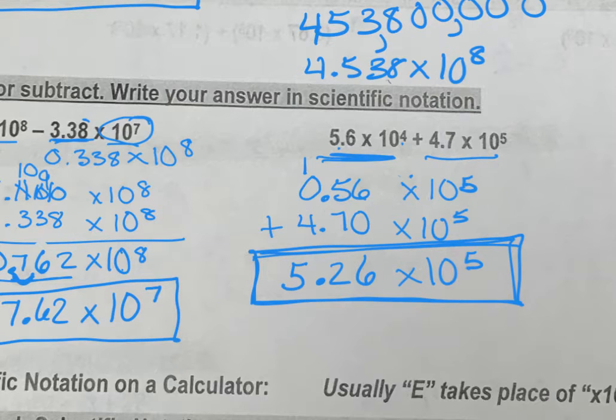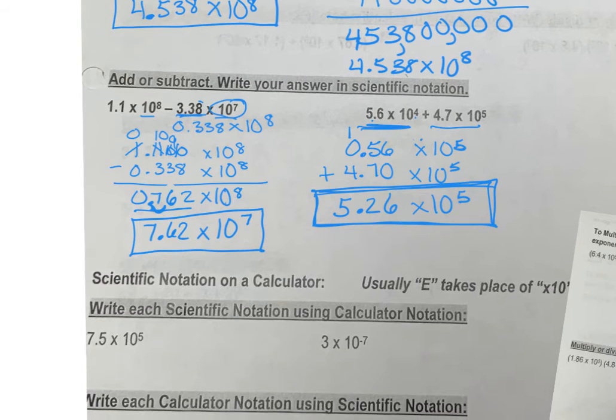Okay, a lot of you have done this in your Moby Max already, and you'll be working on IXL too. Any questions on adding or subtracting? You need to make sure it's in the same base before you add and subtract. If you messed up and made this to the 4th, then you'd have to switch it back to the 5th when you're done. It doesn't matter which one you work it in, as long as when you're finished, you put it back into scientific notation.